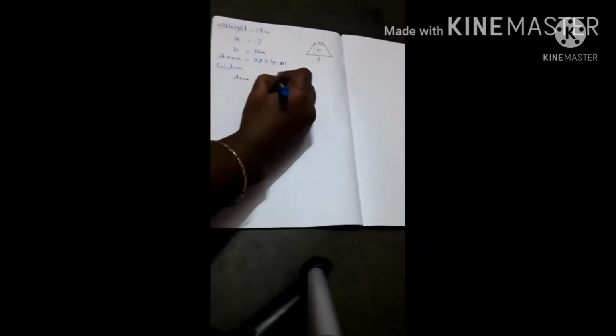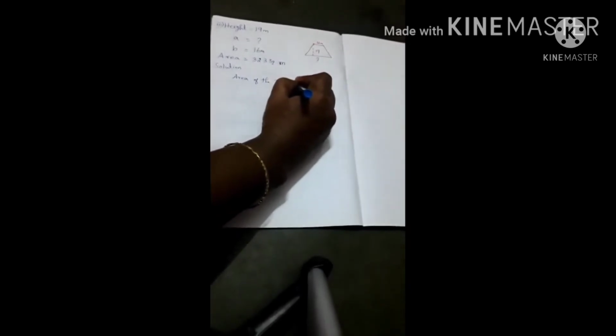Next we will see the third question. Third question: height is 19 meter. Parallel side a is not given, b is given as 16 meter, and area is given as 323 square meter. So what is our solution? Yes, the area of the trapezium. Here they have given the area of the trapezium, 323.